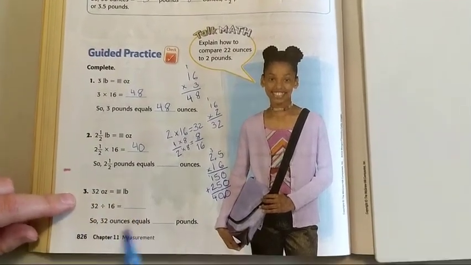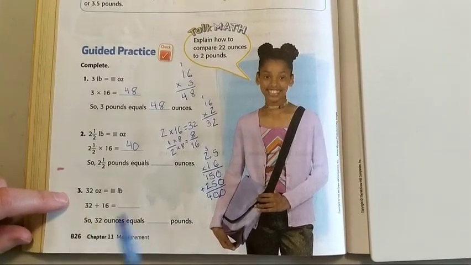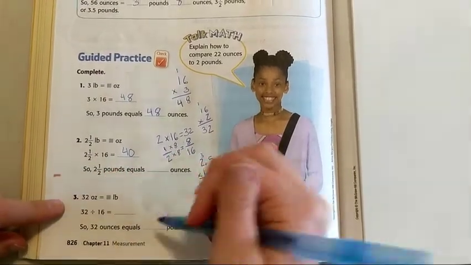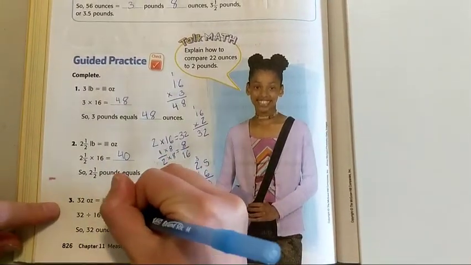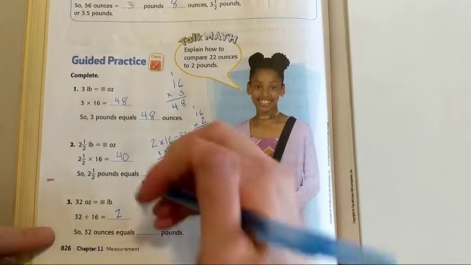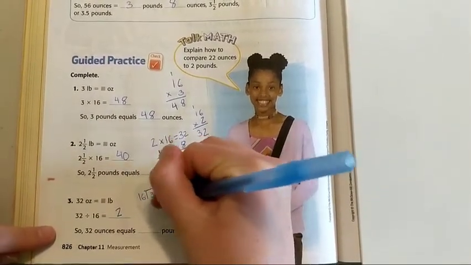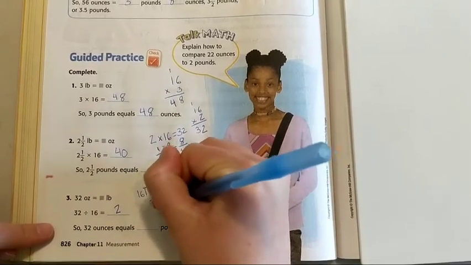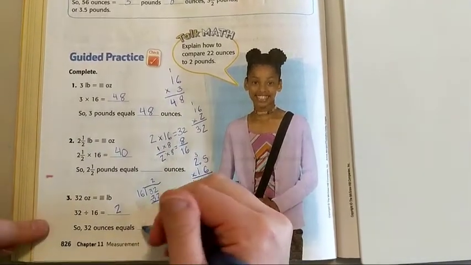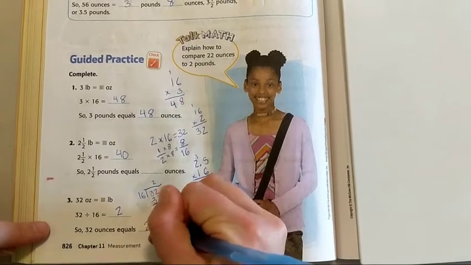Finally, 32 ounces to a pound. 32 divided by 16. You can do it the long division way. I know that it is 2, so you could have gone, how many times does 16 go into 32? Goes in twice. Subtract, no remainder. So 32 ounces equals 2 pounds.